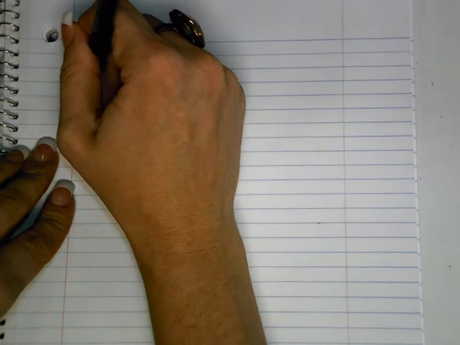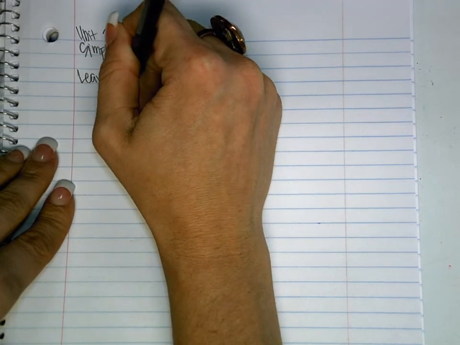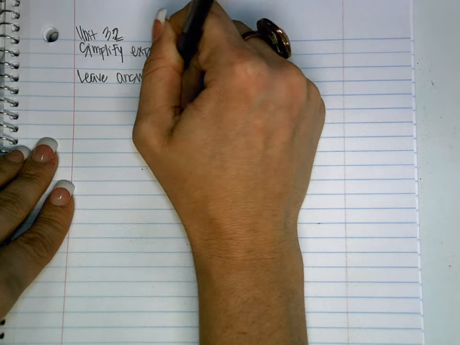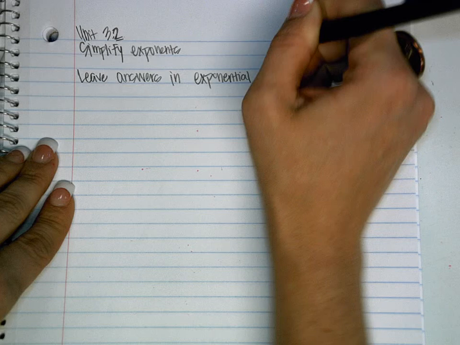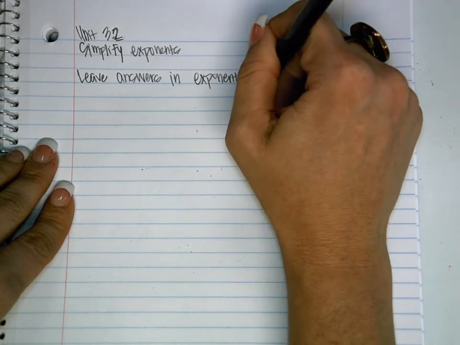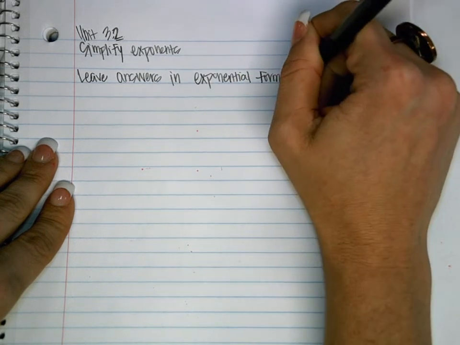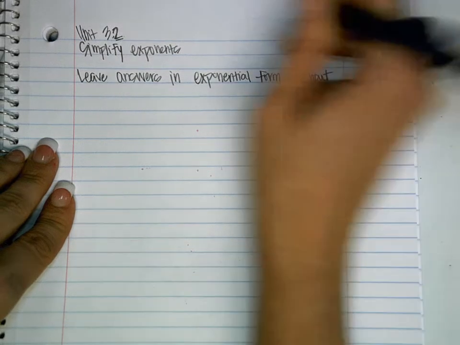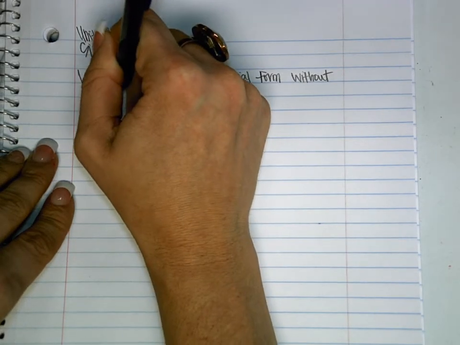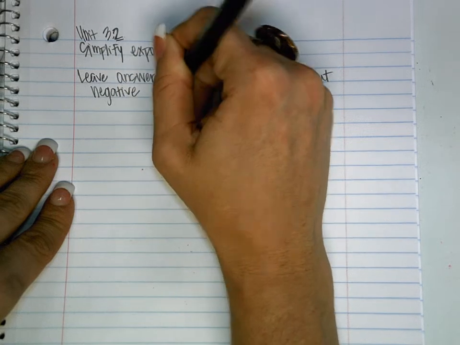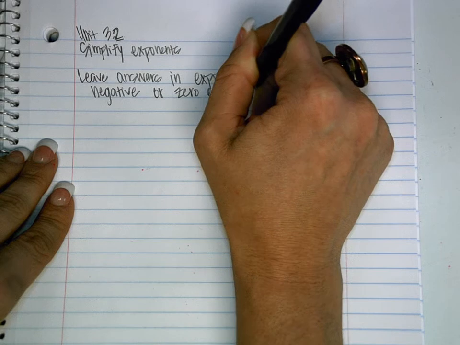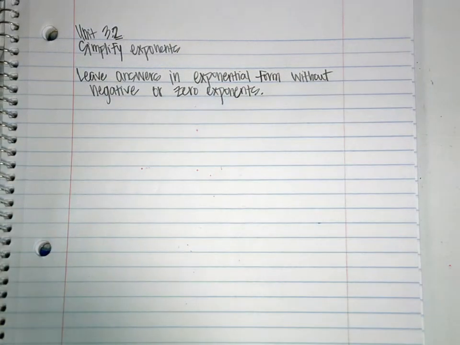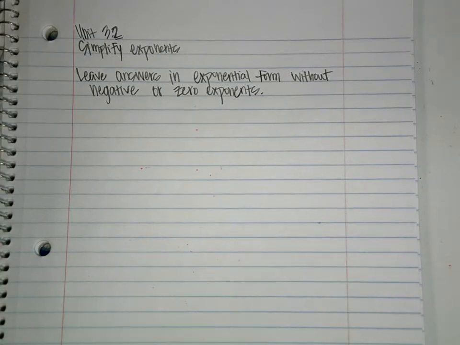Simplify exponents. And your instructions are always going to tell you to leave answers in exponential form, without negative or zero exponents. So we want answers in exponential form, but no negatives and no zero exponents.